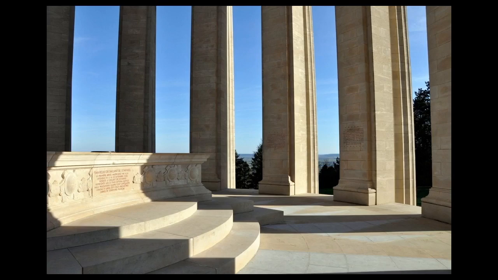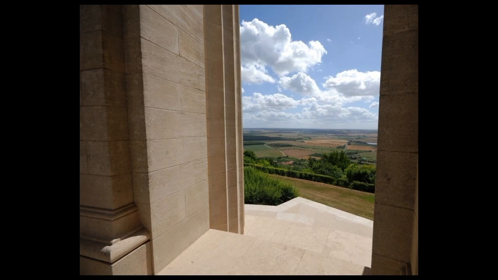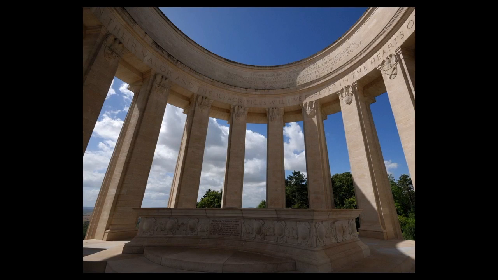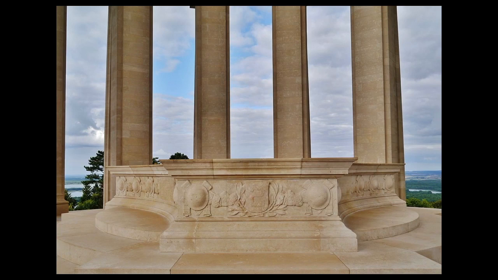You have the various parts of the forces which fought commemorated by various heraldic emblems with the eagle, very beautiful. The lettering is spectacular. And then we're very curious about what's there, the altar. But before we do, let's look out at the landscape. And then back at the altar. It's a very beautiful altar. It's done very much in a Greek fashion.